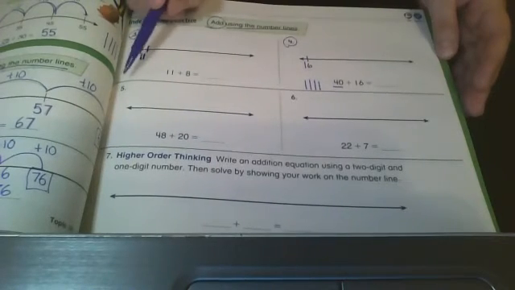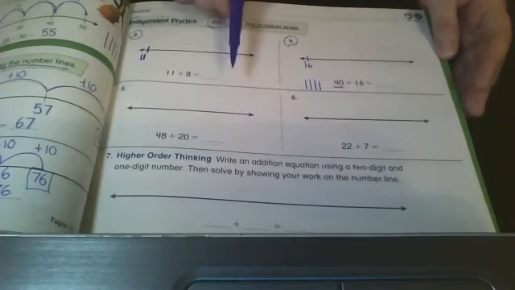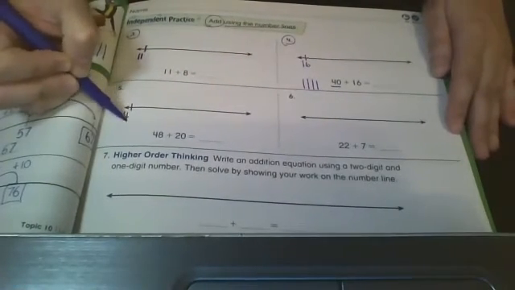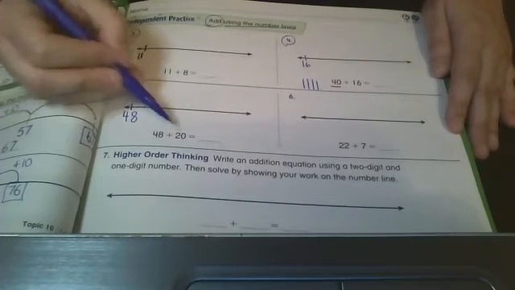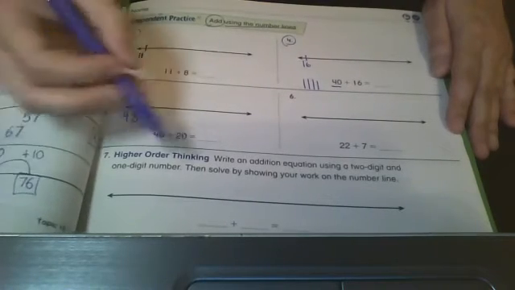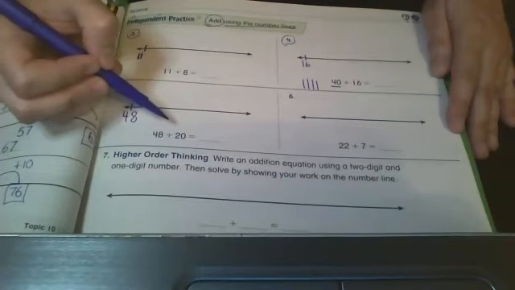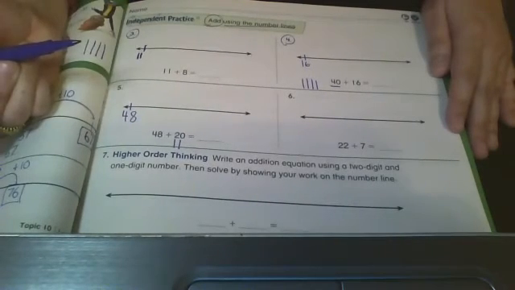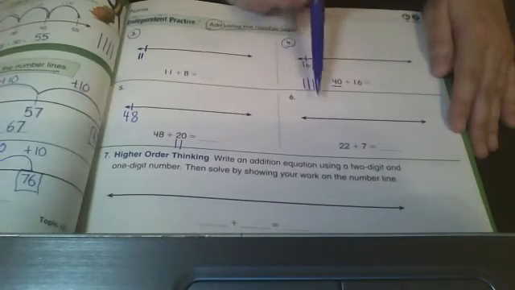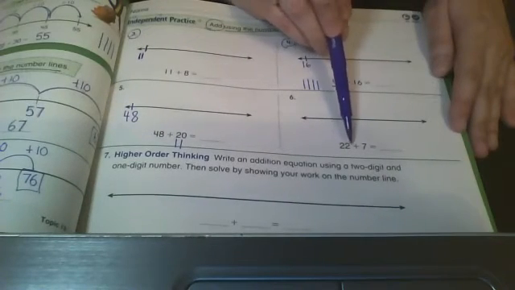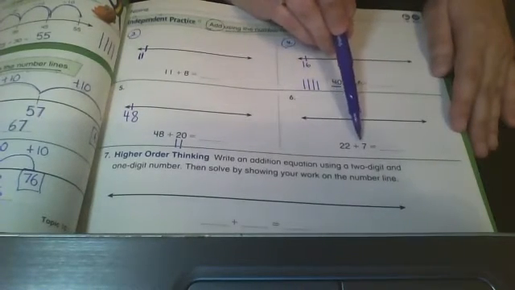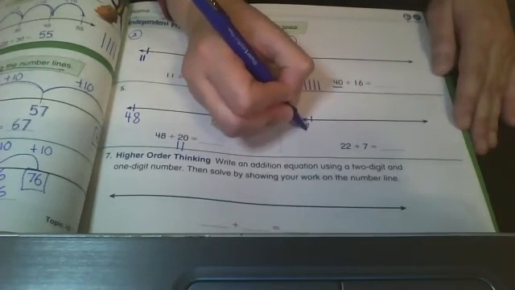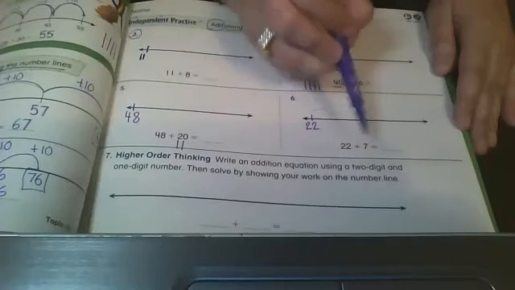Okay. Number 5, I also see a 10 there. This one I'm going to be starting at 48. And I'm going to be jumping 2 tens for this one, right? Because I'm adding 20, and 20 is 10, 20. It's 2 tens altogether. Okay. When I look at 6, I see I have 22 plus 7, so I don't have a 10 here. So in that case, I'm going to be starting with my bigger number, 22, and I'm going to be jumping plus 7.